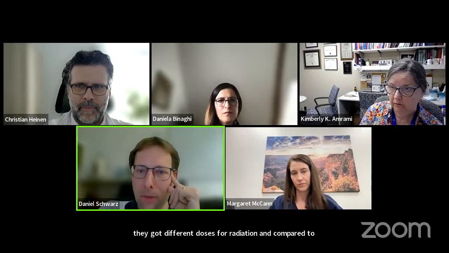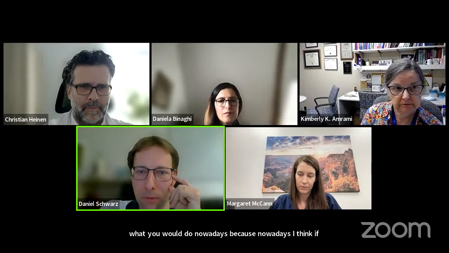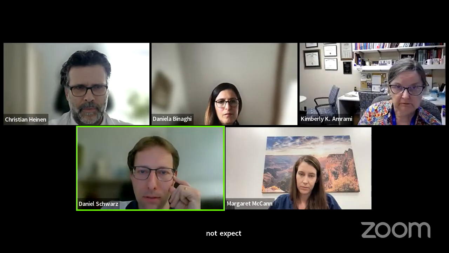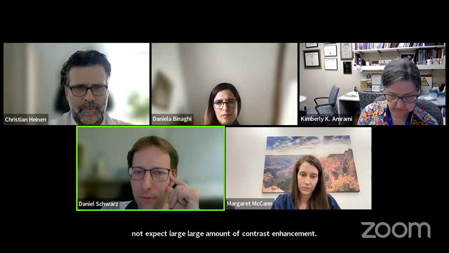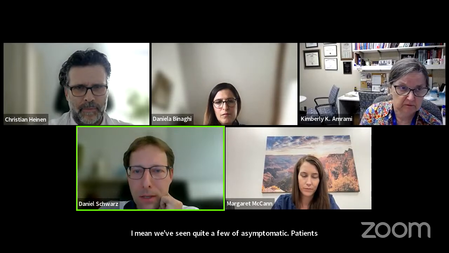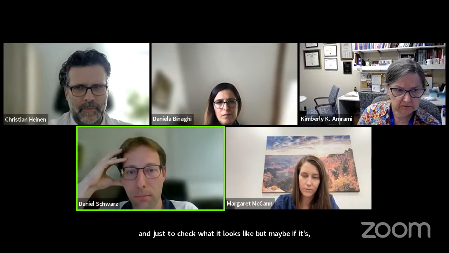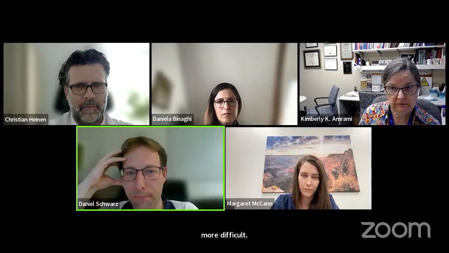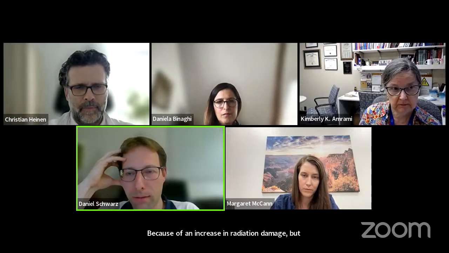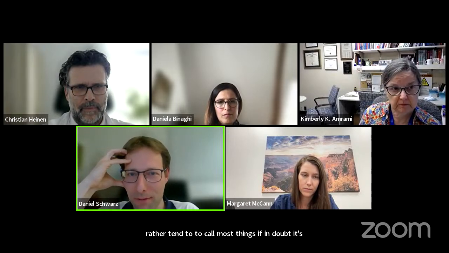Nowadays, in the normal radiation regime, you would not expect a large amount of contrast enhancement. We've seen quite a few asymptomatic patients, just to check what it looks like. But if it's years and years, it might be more difficult because of an increase in radiation damage. Still, if in doubt, I tend to call it the negative way.